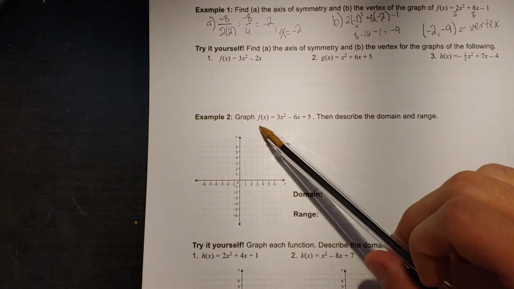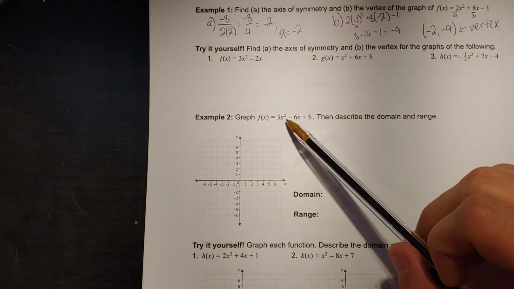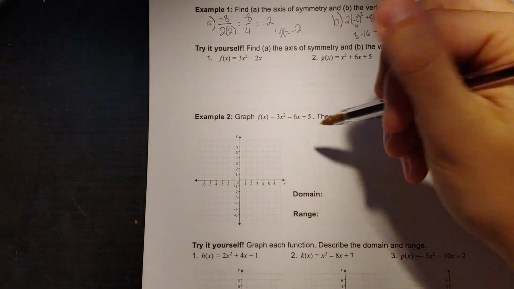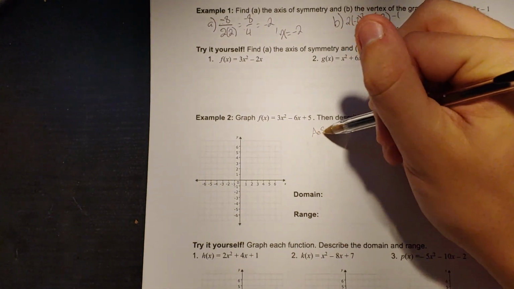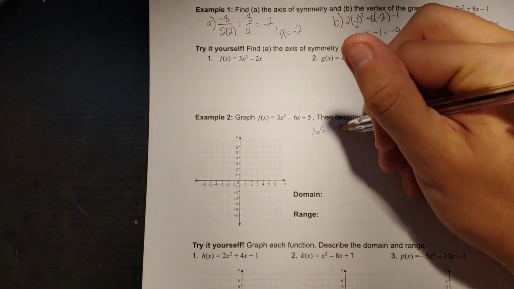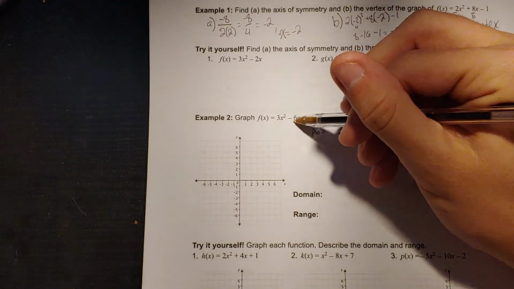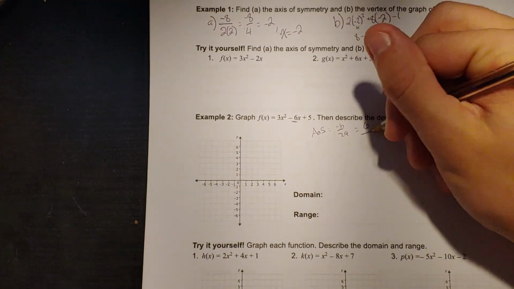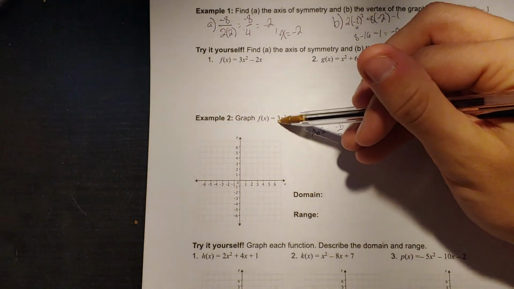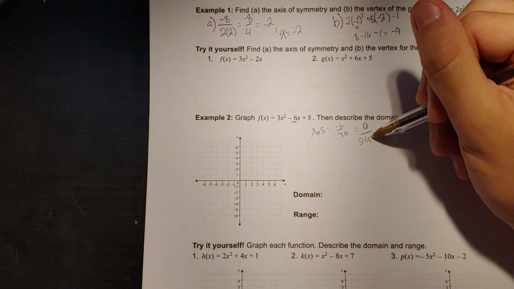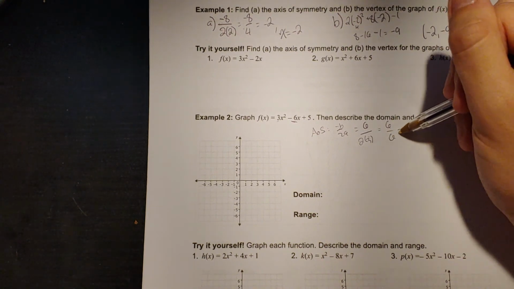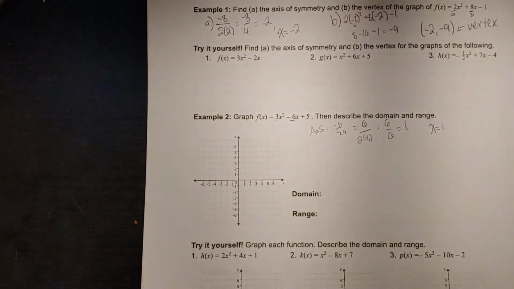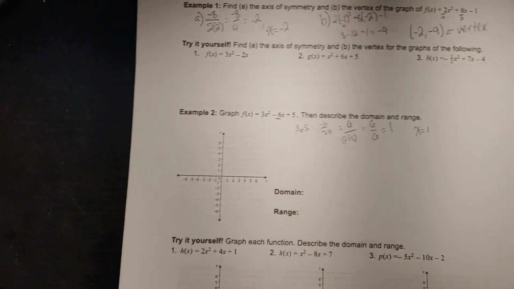Now we're going to actually graph this parabola right here. So f of x equals 3x squared minus 6x plus 5. I'm going to find my AOS, my axis of symmetry. So the opposite of b over 2a. The opposite of negative 6 is positive 6, and then over 2a, this right here is our a, so 2 times 3. So 6 over 6 equals 1.